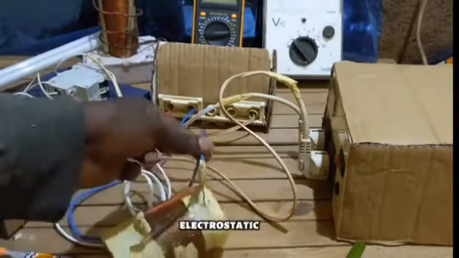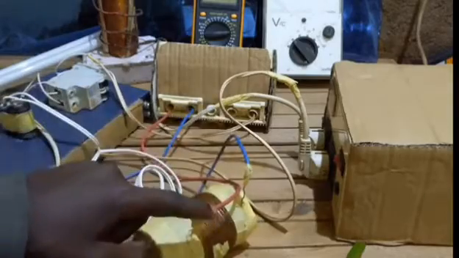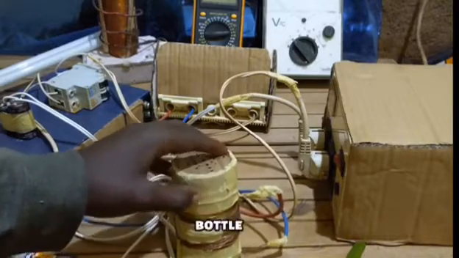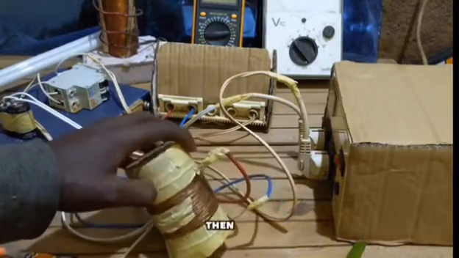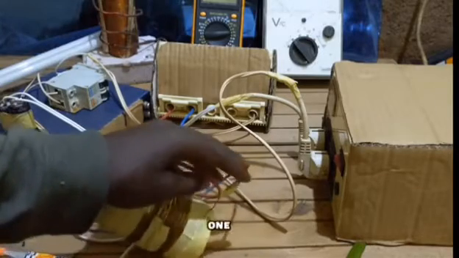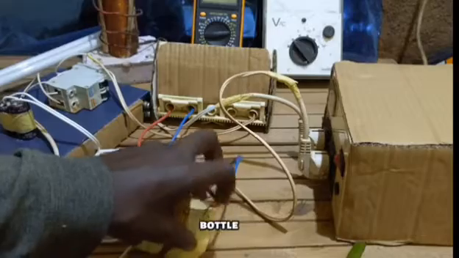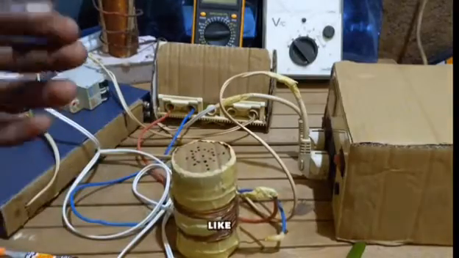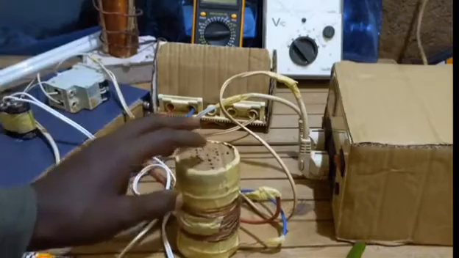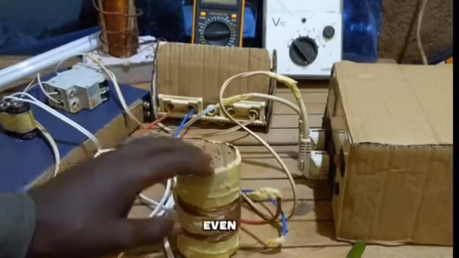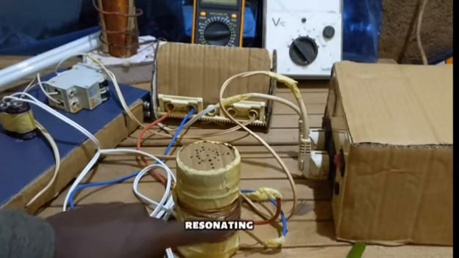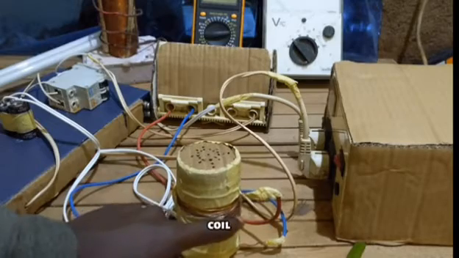these are the electrostatic terminals. We have the positive here and the negative here. This coil goes inside this one is on the bottle, inside of the bottle, and then the blue one actually is on the bottom, inside the bottle. The only reason that I used this design is to make the air inside this thing ionized, so that we can even be able to affect the ionized air with this kind of the resonating electromagnetic fields that we get from this coil.